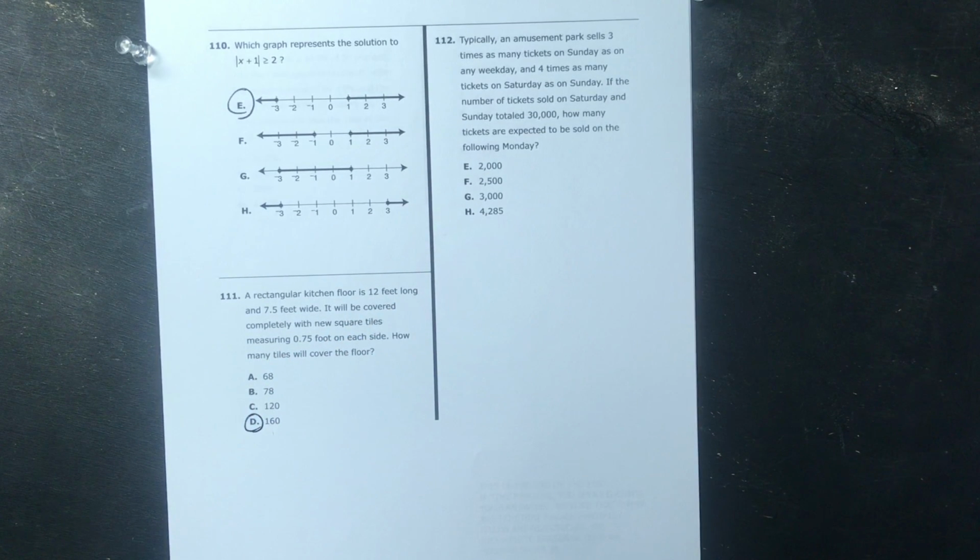Typically, an amusement park sells 3 times as many tickets on Sunday as any weekday and 4 times as many tickets on Saturday as on Sunday. If the number of tickets sold on Saturday and Sunday totaled 30,000, how many tickets are expected to be sold on the following Monday?